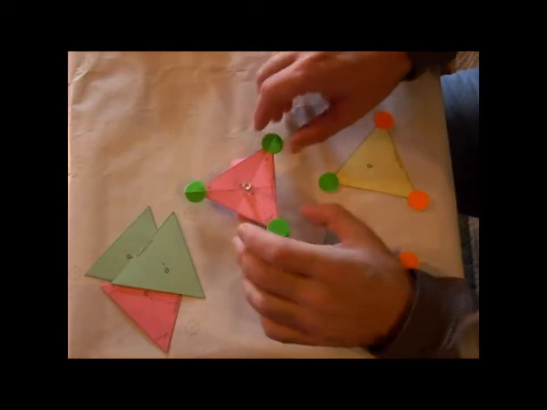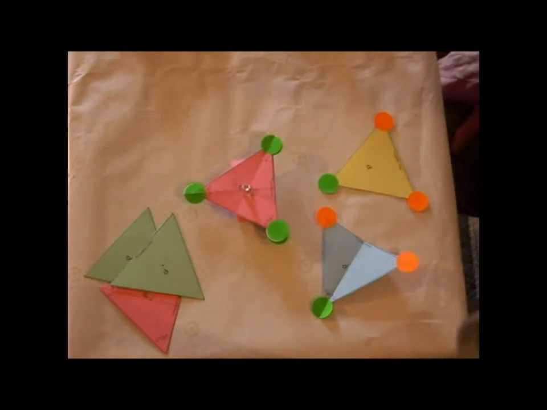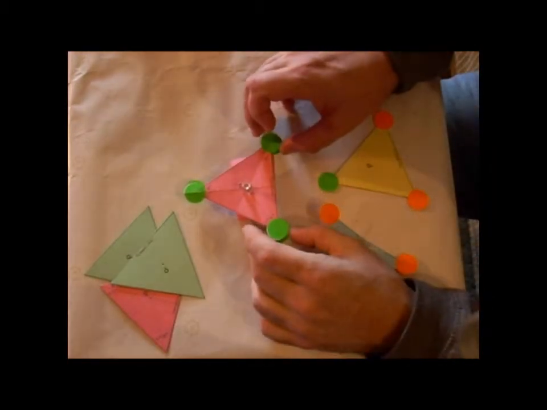Degeneracy in chemistry and physics means that we have two or more states that have exactly the same energy. They're not close to the same. They're not the same within experimental error. They are exactly the same, and they are exactly the same by geometry. So that is a very, very important consequence.